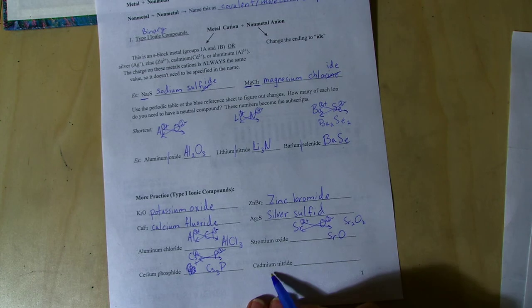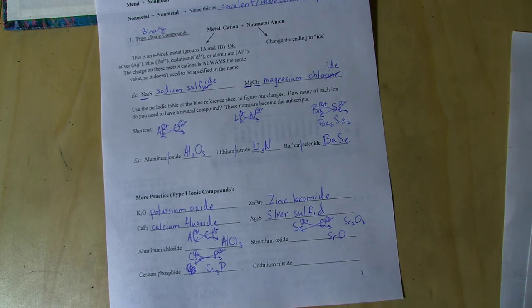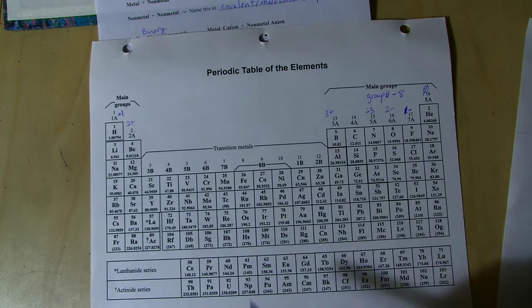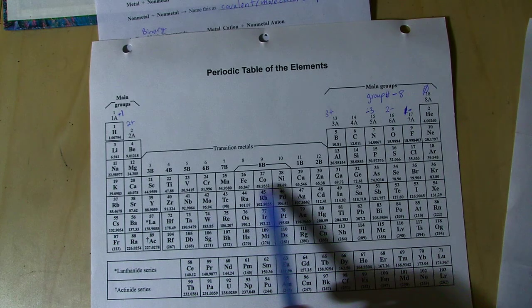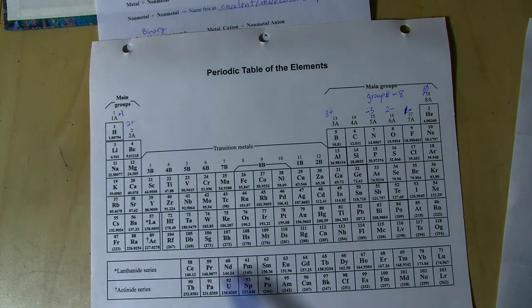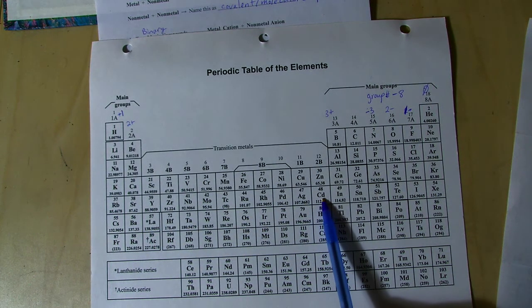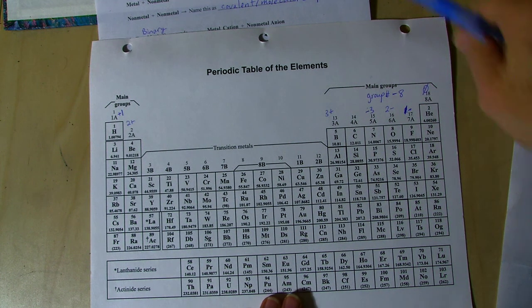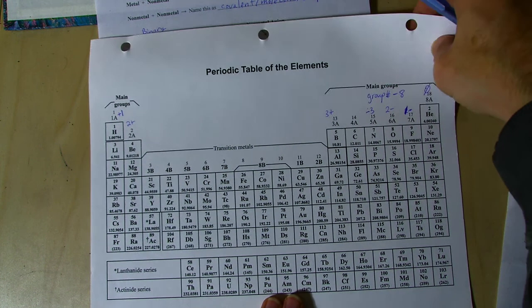And then finally, cadmium nitride. So cadmium is not in the S block. It's in the transition metals right here. So again, it's one of those special ones that has no variable charge. It only has 1 charge. So we can use it in this case. So it's in this category of ionic compounds, type 1.